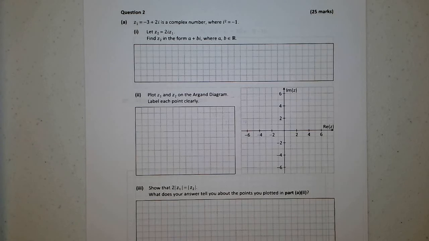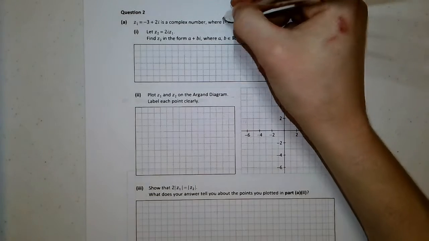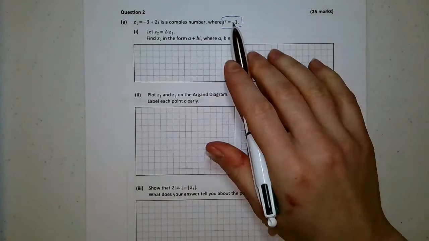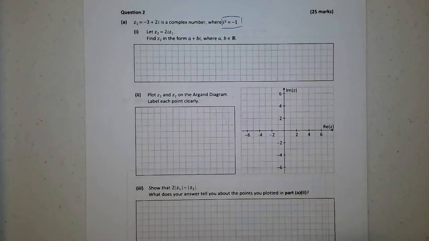In this video we're going to be looking at 2020 Previous Cert Paper 1 Question 2. This is a complex numbers question, and the first part of the question says z1 equals minus 3 plus 2i is a complex number where i squared is equal to minus 1. You will see this in most of the complex numbers questions. Don't take too much notice of it, it just is more important as the question moves further.